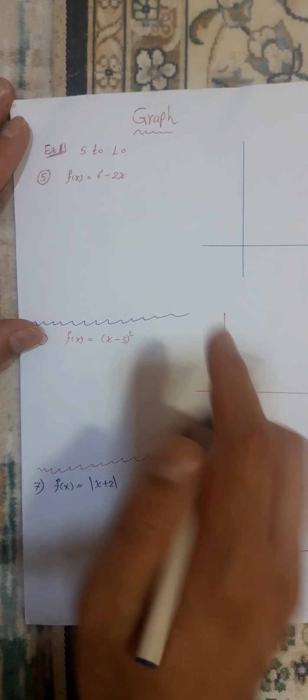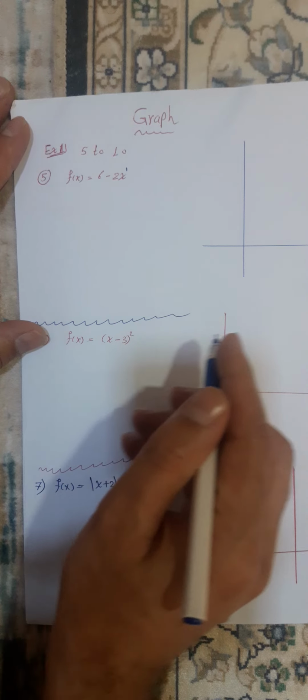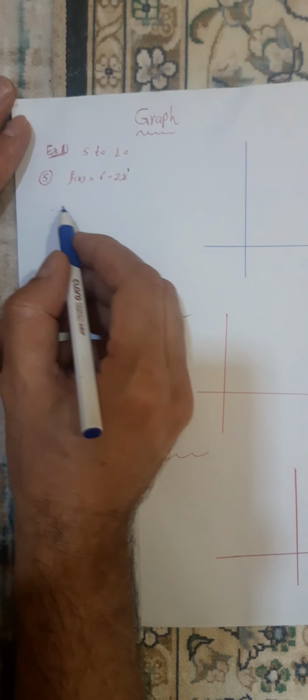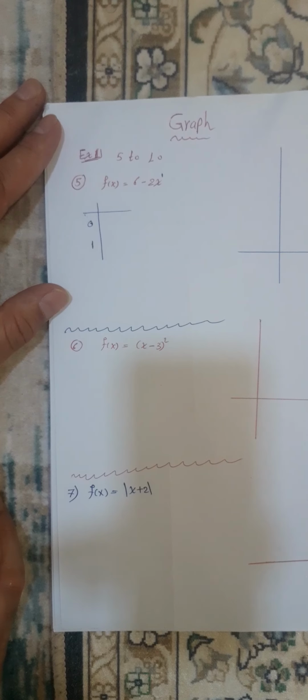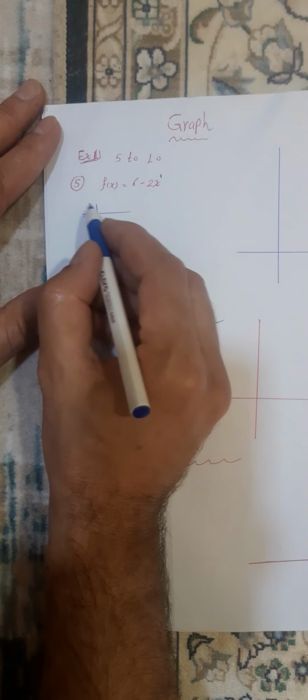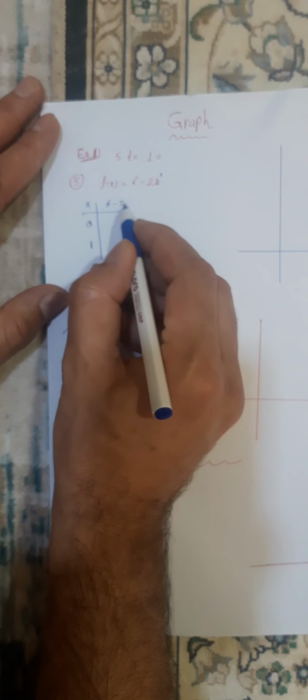First, sketching the graph of the linear function. For the graph of a linear function, you can take only 2 points. For example, 0 and 1, with the function y = 6 minus 2x.